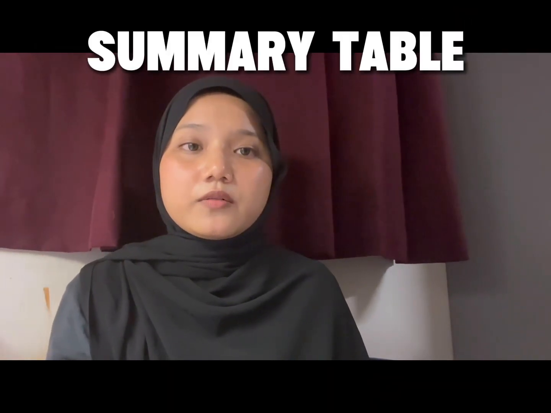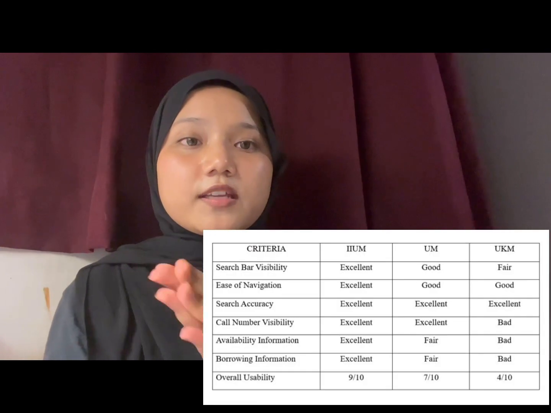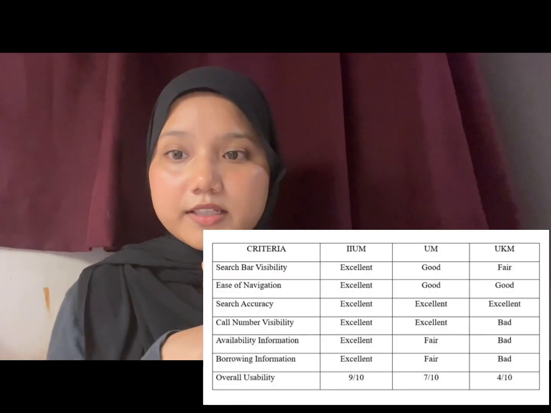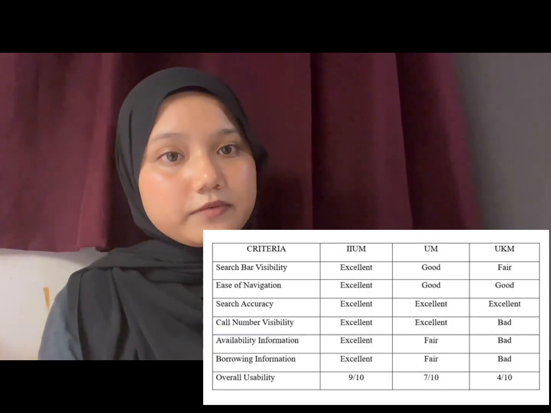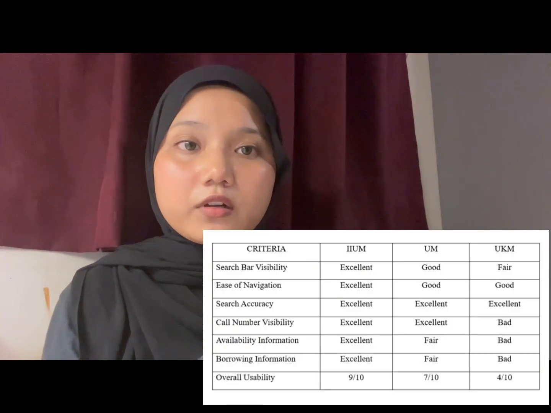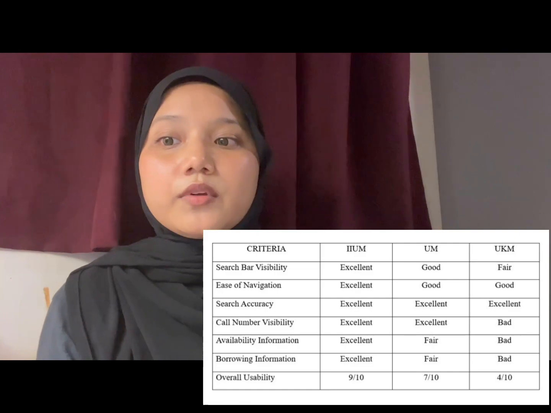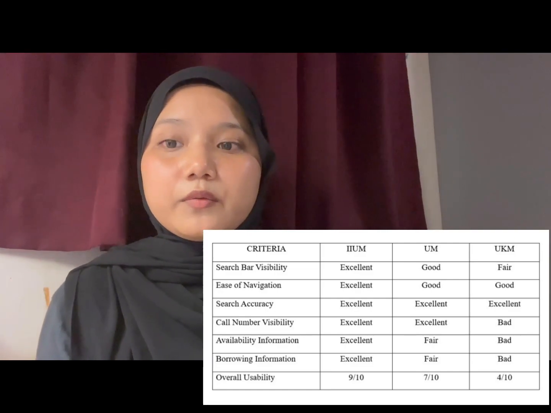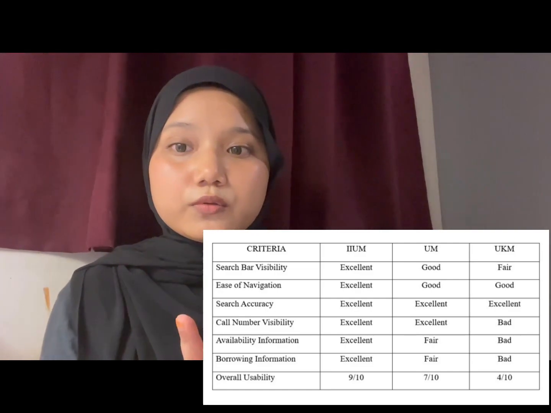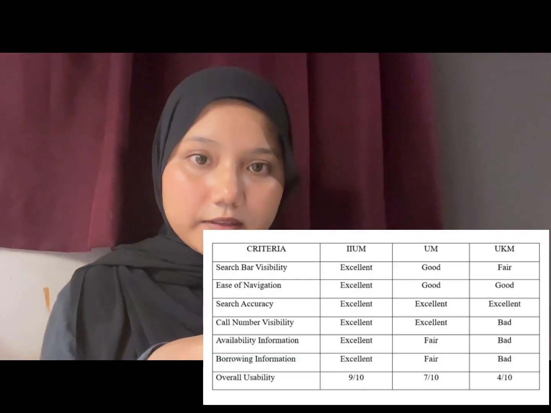Okay, based on our summary table, we compared the IIUM, UM and UKM library websites using several criteria such as navigation, search function, book availability, call number, borrowing information, and overall user experience. From our testing, we found that the IIUM library website was the easiest to use because the search function was clear and the information was easy to find.